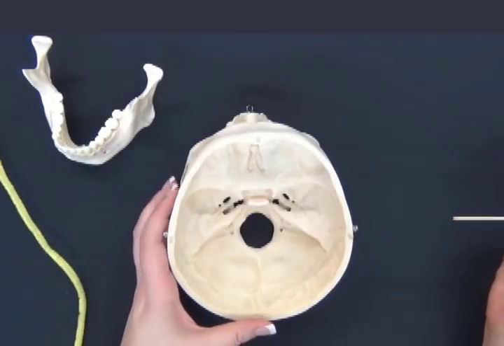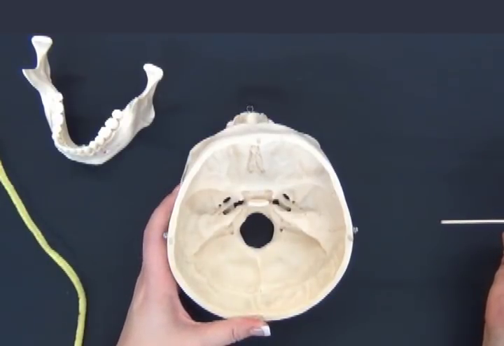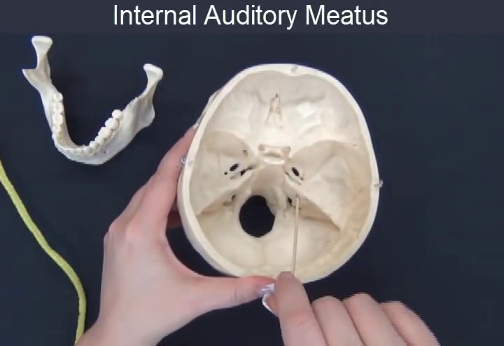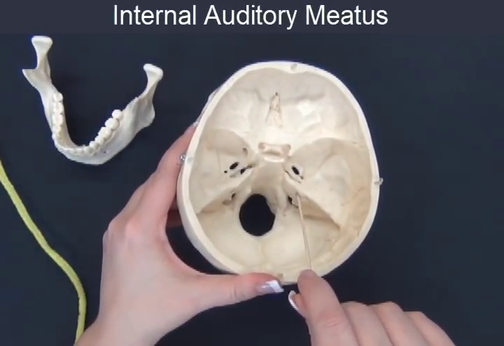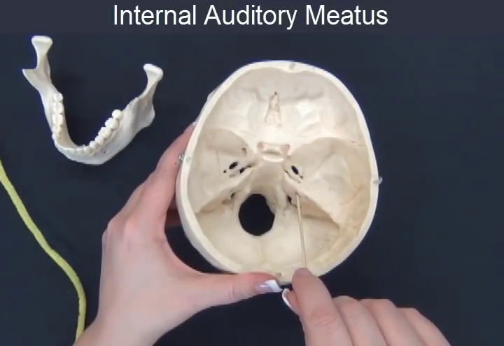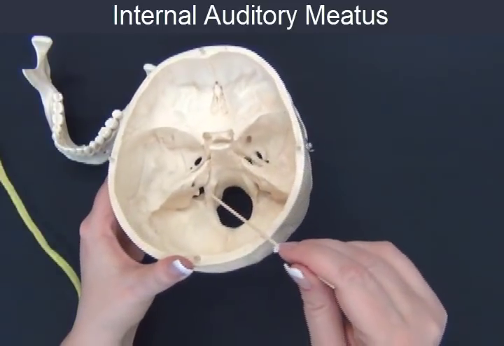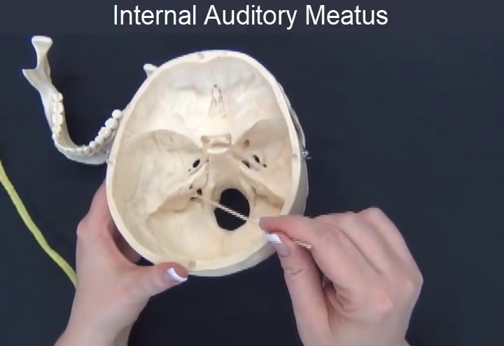The last structure is a structure you will only see in the interior of the skull. It is this structure right here. This is called the internal auditory meatus. We have one on this side of the skull and another on this side of the skull.